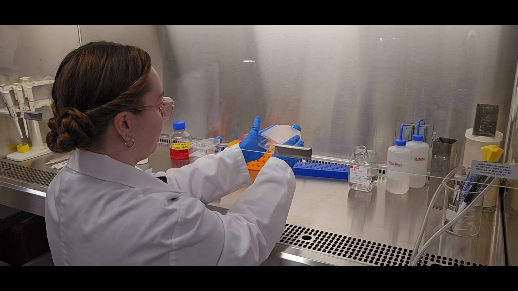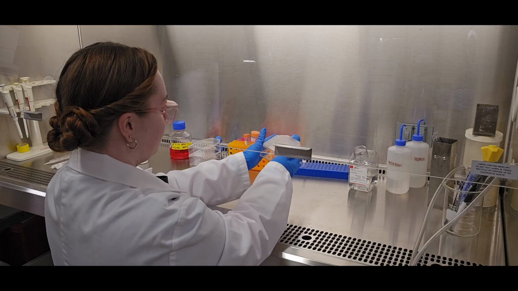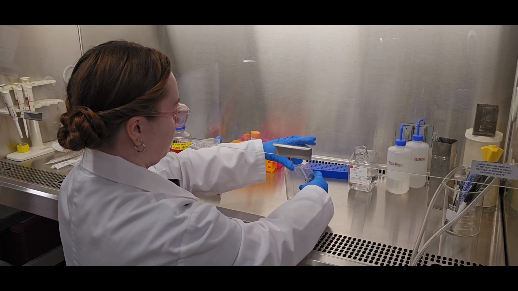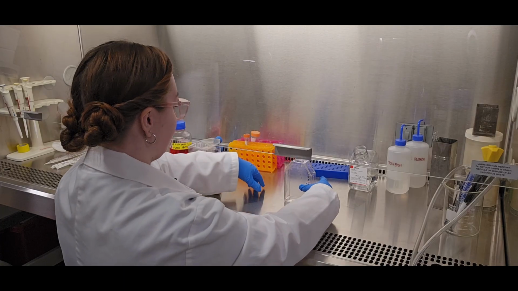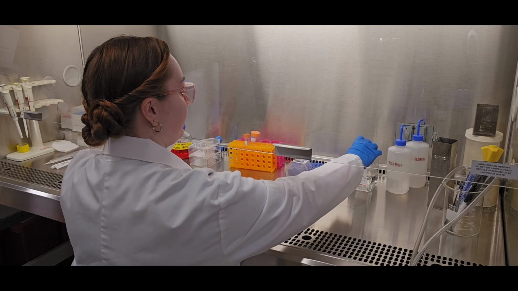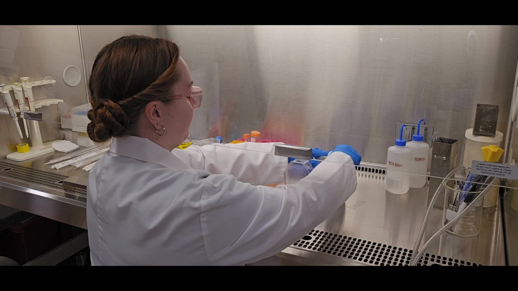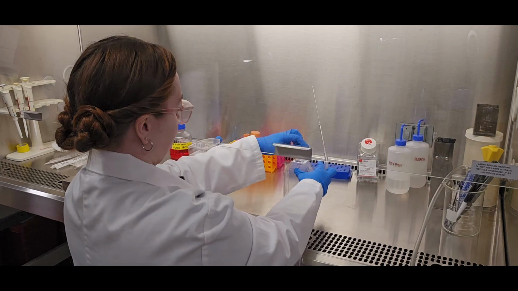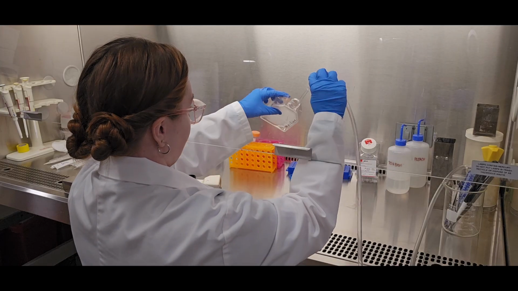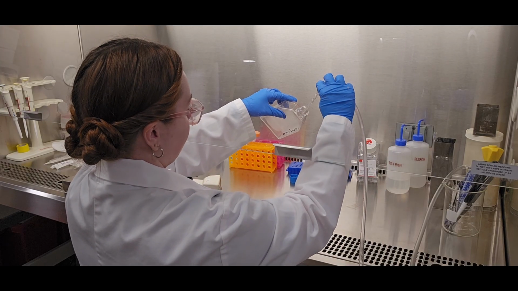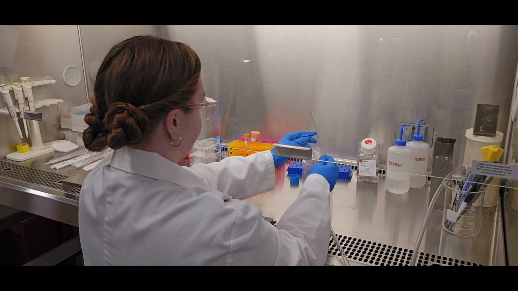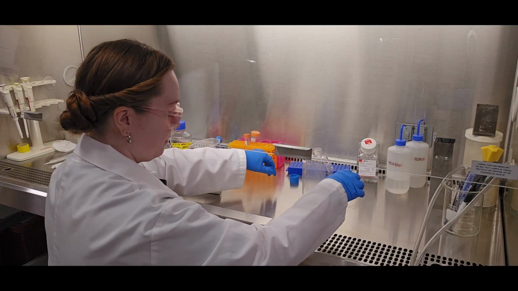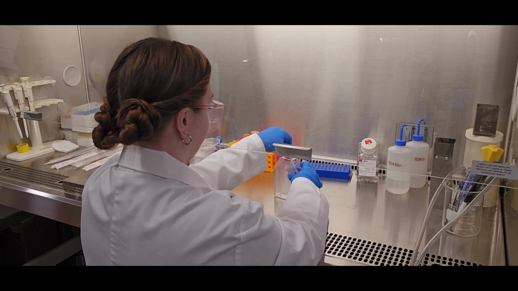With the DPBS in there, I'm rocking it to cover where all the cells are. And now I'm gonna immediately aspirate that back out. I'm done with the DPBS, so I'm gonna recap it. That's the only time I will use the DPBS. Aspirate this out from the corner. And these glass pasteur pipettes are going into the sharps, not the biohazardous trash.